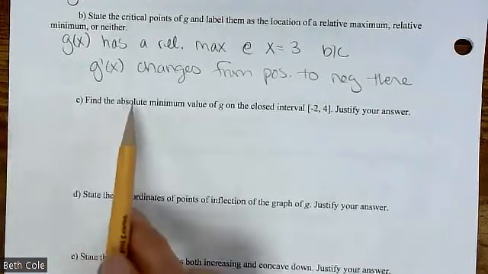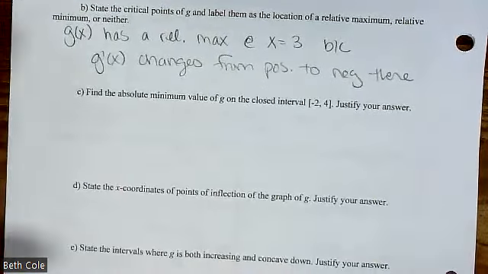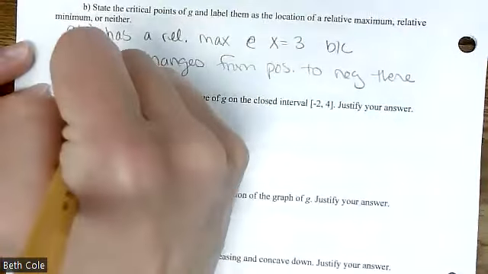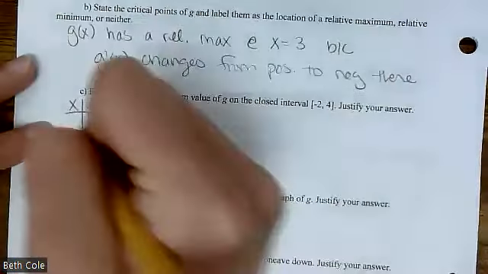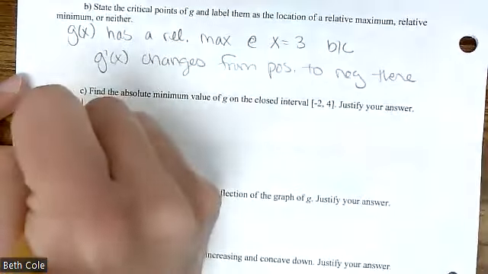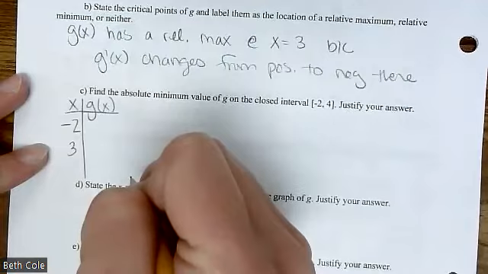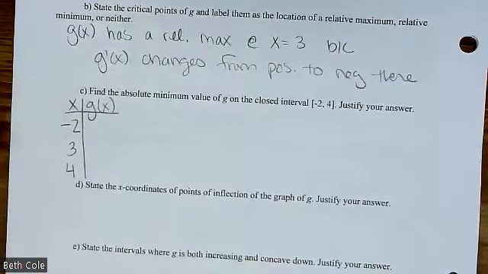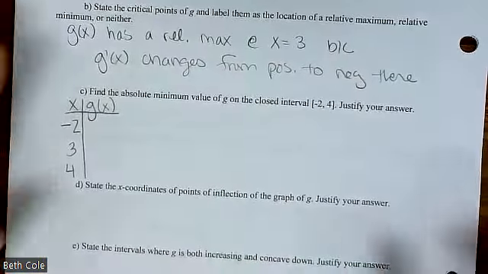All right, this one says absolute. What does that mean we need to do? Candidates, perfect. All right, so your candidates are -2 and what else? 3 and 4. Yeah, that's it.